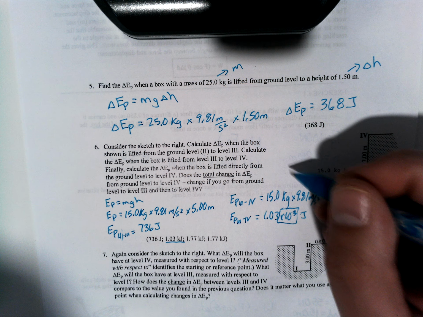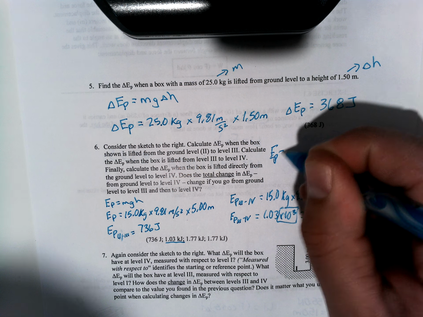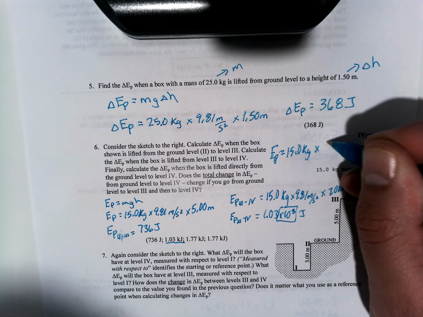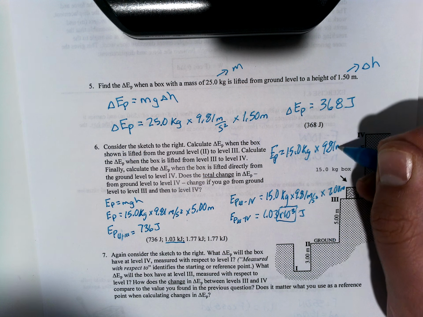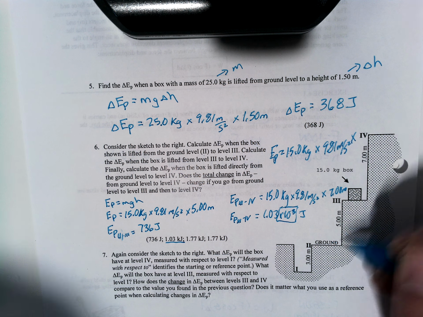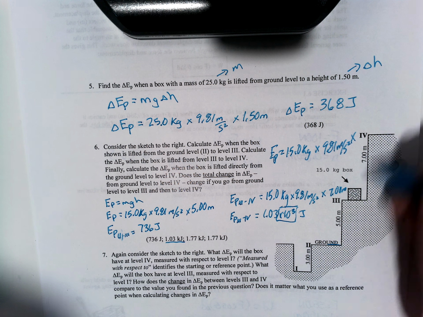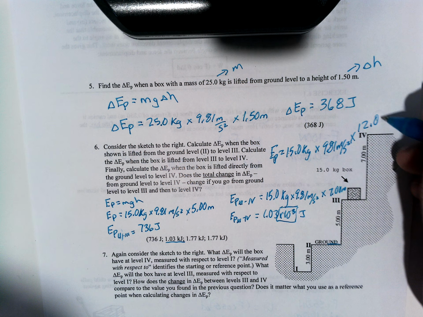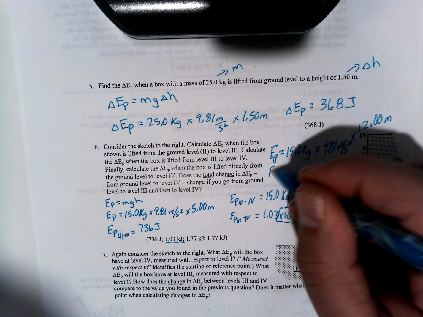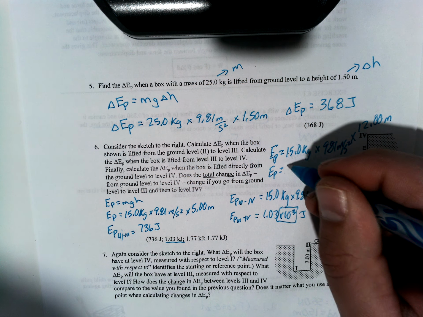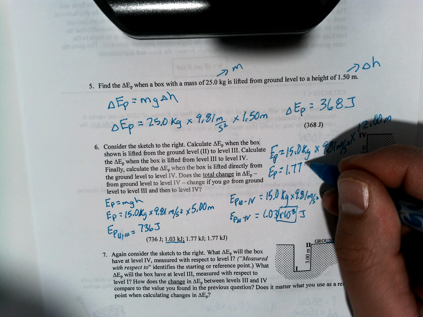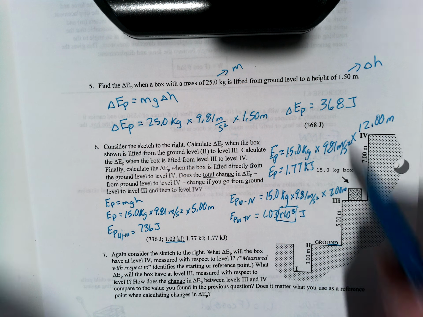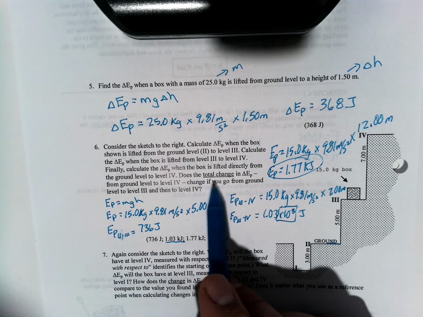If we have our potential energy of our mass times 9.81 times our total, from the ground here to the top, that's 12.00 meters. So our potential energy is 1.77 kilojoules. If we add these two numbers together, we also get 1.77, so the total doesn't change.